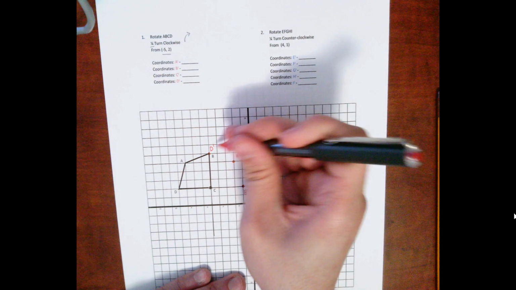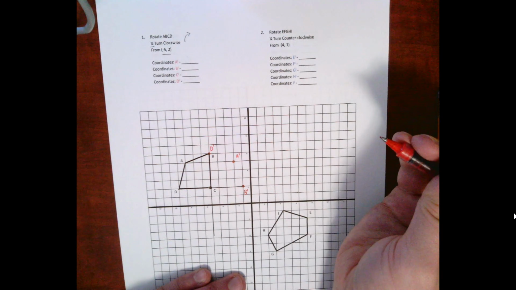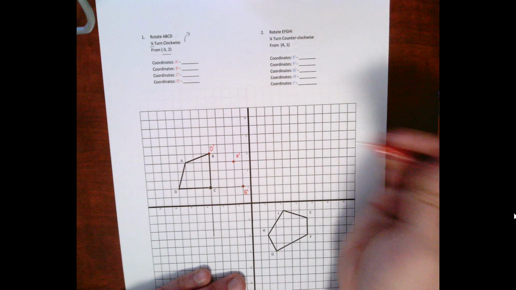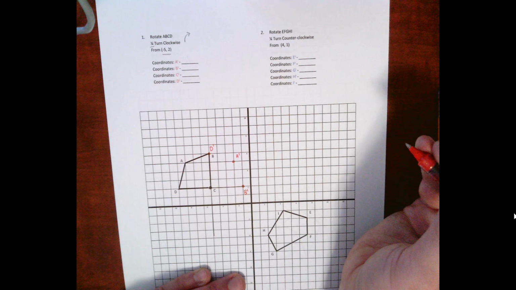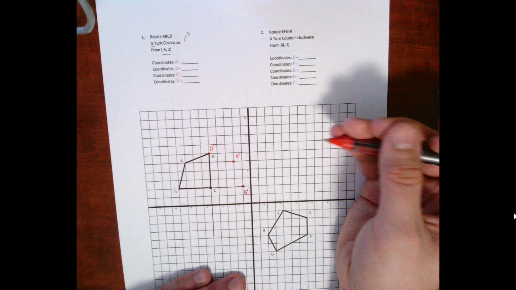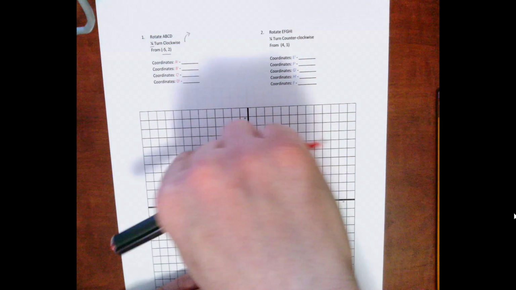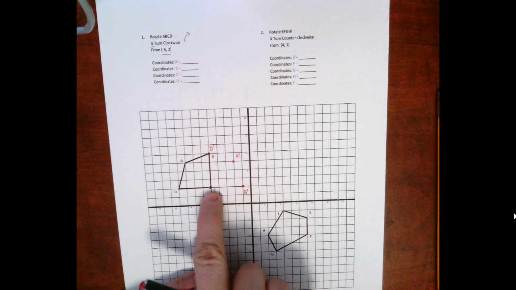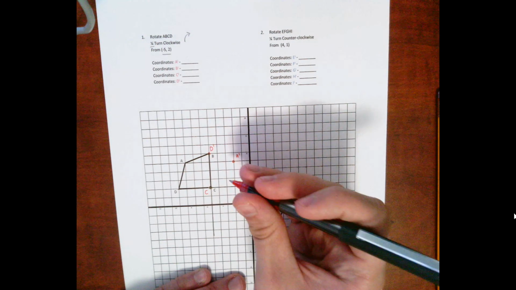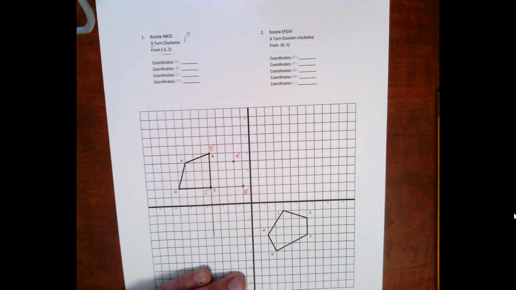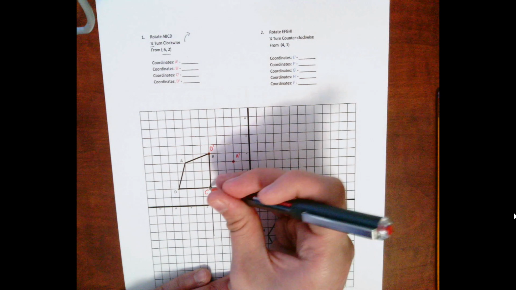Now D prime and B share the same point. Is that okay? Well, of course it is. Now we're missing one more point, our C prime. In this case, when I rotated this, did anything change from my point of rotation? Well, no. So my point C doesn't move, but we have to label it as C prime. So now I have A prime, B prime, C prime, and D prime.